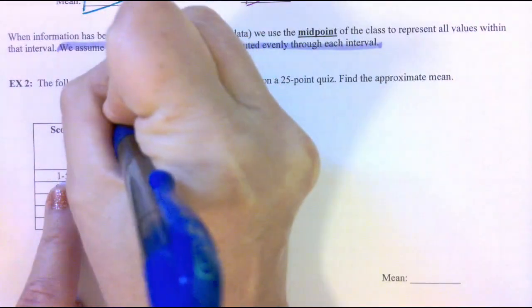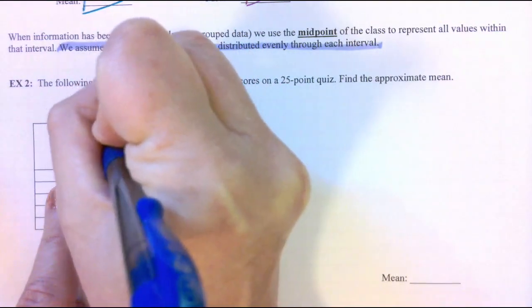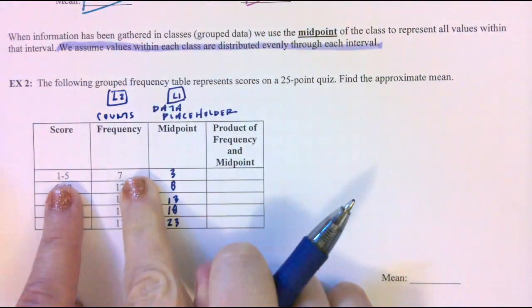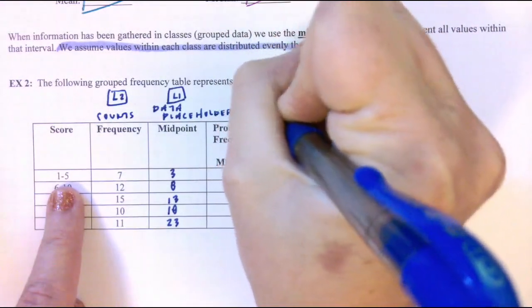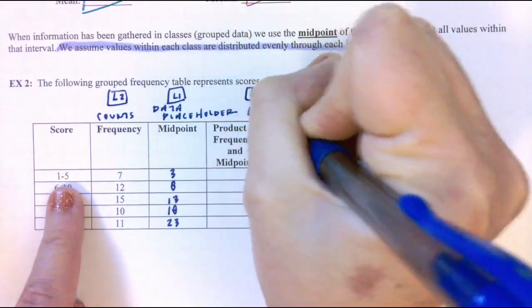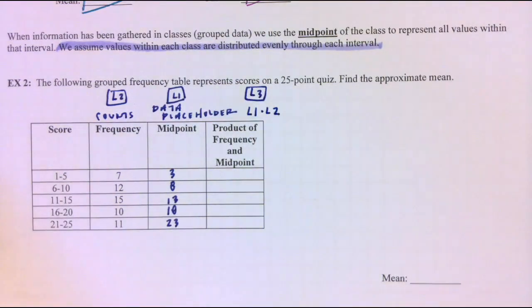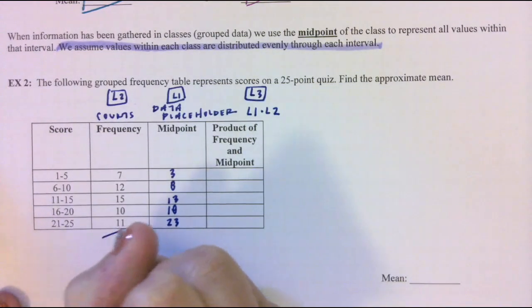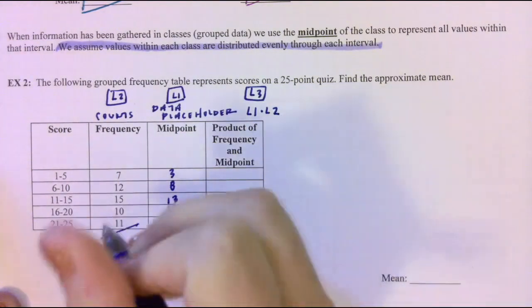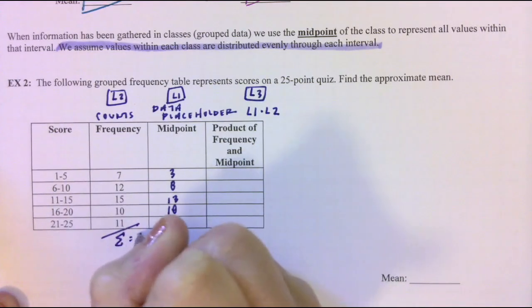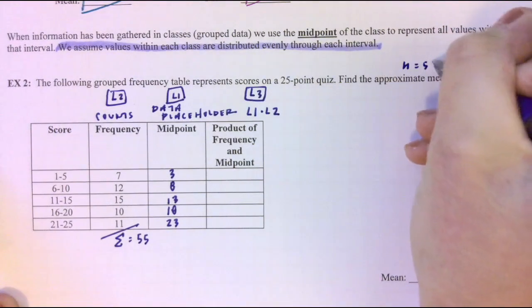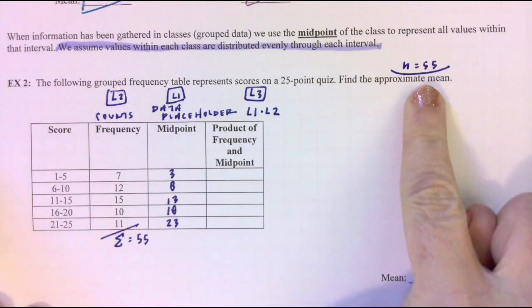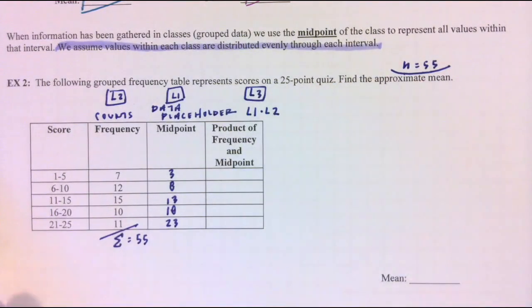L2 is our frequency. So again, that's our counts, right? The amount of scores that fall within each spread of values here. And then in L3, we're going to multiply those two just like we did before. So the process is very similar. What we do need to know, though, is how much data we have. If I add up this column, I'm going to see that my sum is 55. So my n value here is 55. We have 55 data points, 55 scores from this 25-point quiz.